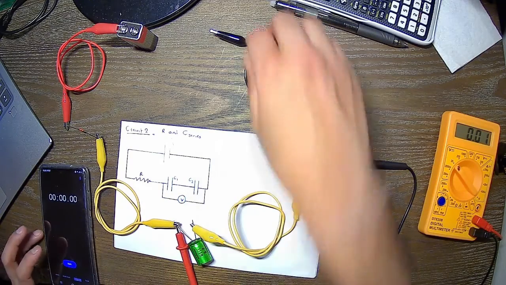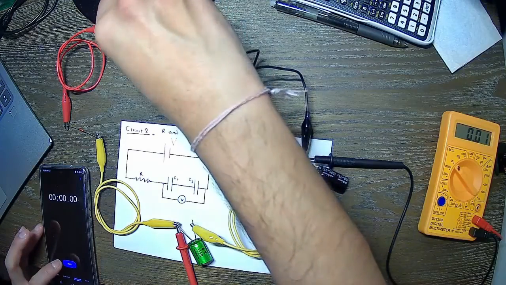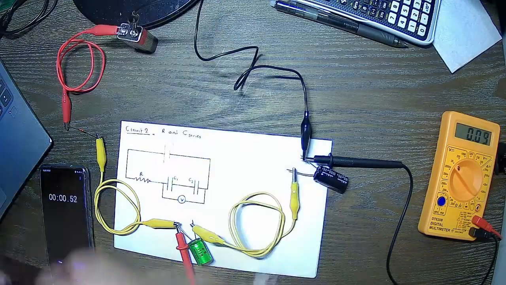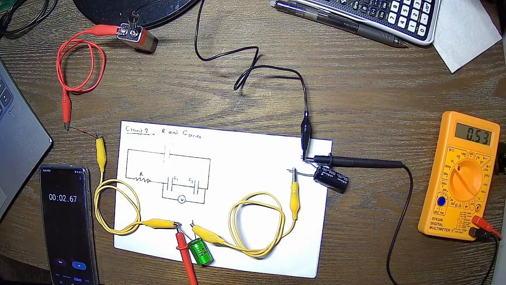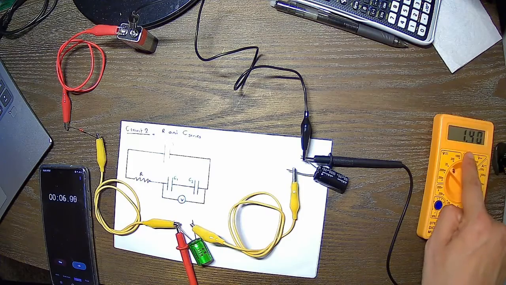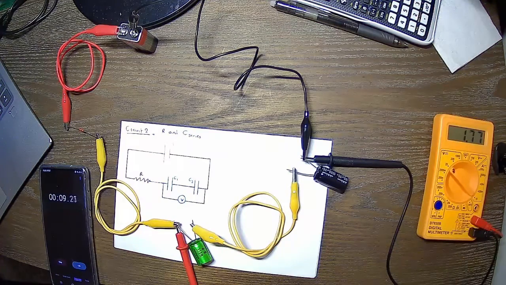Okay? So on the count of 3: 1, 2, 3. All right, so it's starting now. You can see now it's increasing pretty rapidly compared to the last one.